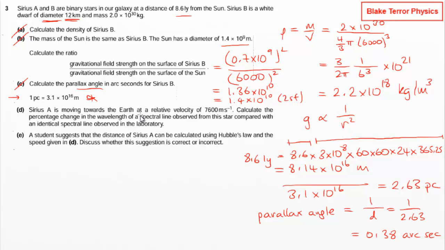Sirius A is moving towards the Earth at a relative velocity of 7,600 meters per second. Calculate the percentage change in the wavelength of a spectral line observed from this star compared with an identical spectral line observed in the laboratory. Now, they actually gave us that. We did this earlier on, didn't we? They put the formula up.